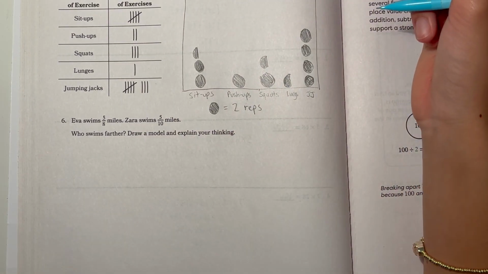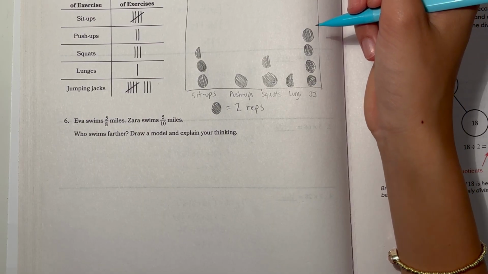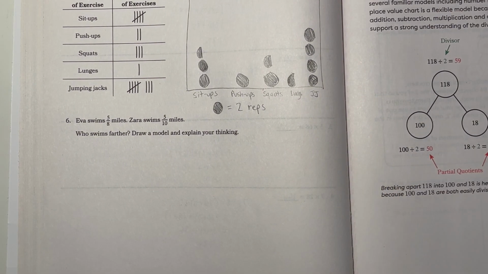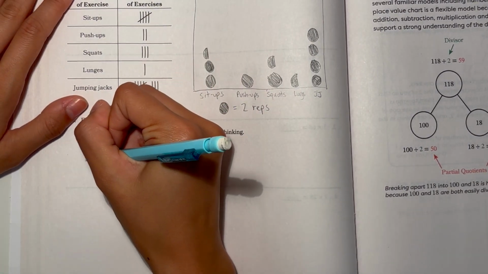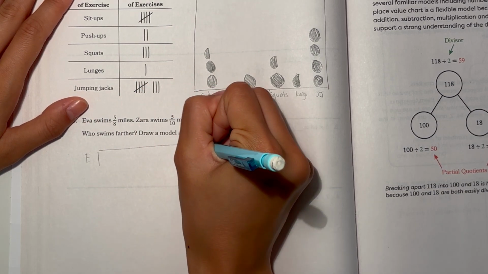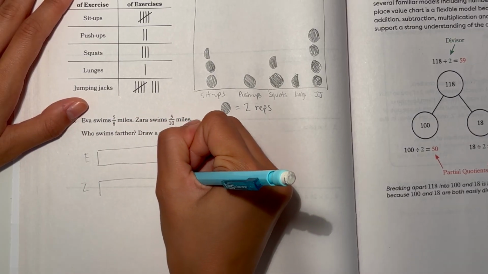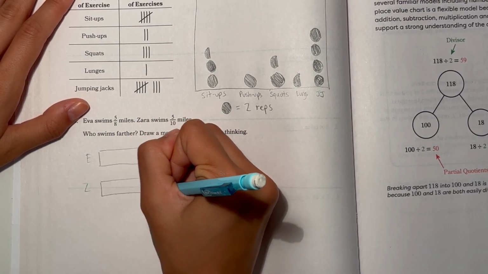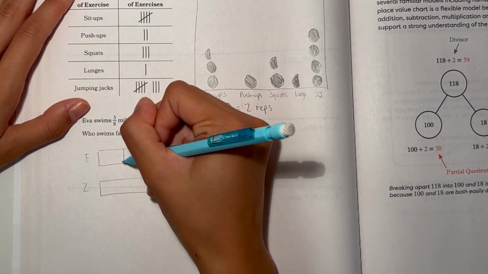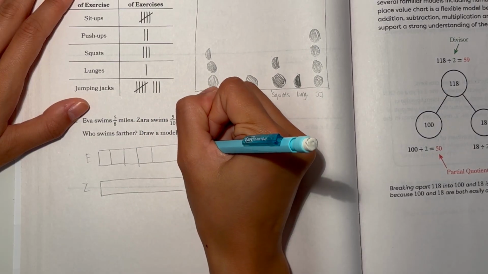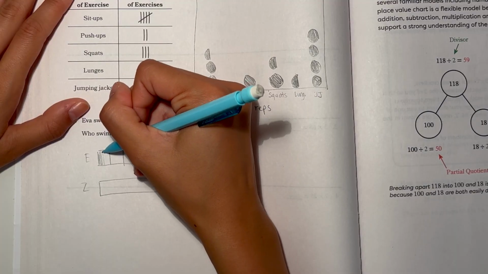Alright. Number 6, Eva swims 5/8 miles. Zara swims 5/10 miles. Who swims farther? Draw a model and explain your thinking. So E for Eva and Z for Zara. We have to make sure our tape diagrams are the same length first. Alright, Eva is 8. So 1, 2, 5/8. So shade in 5.